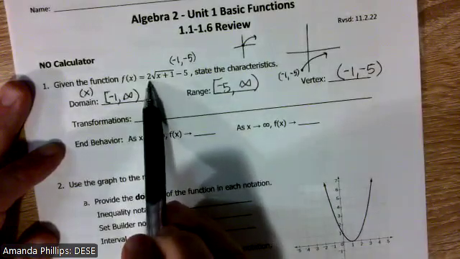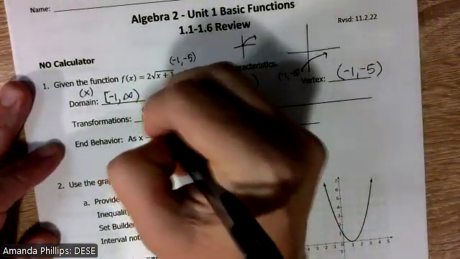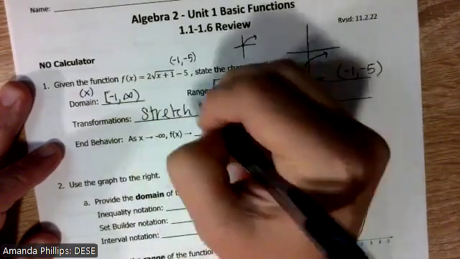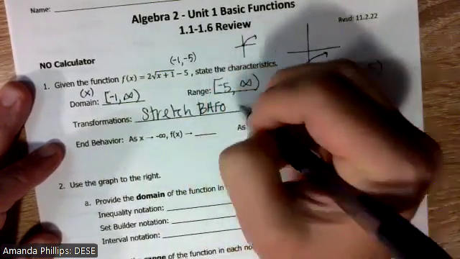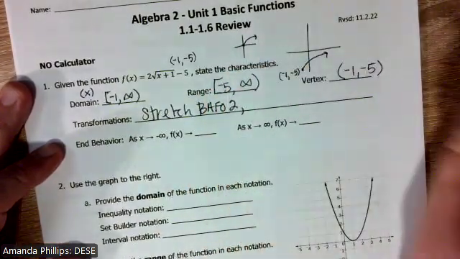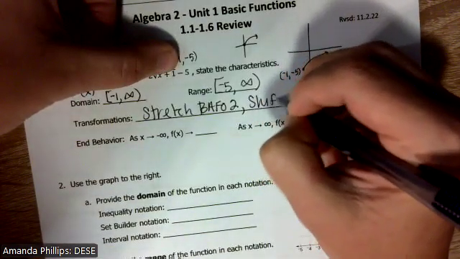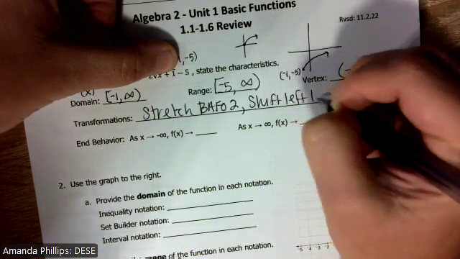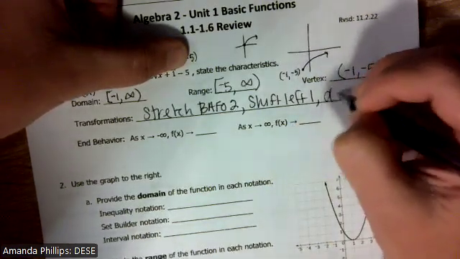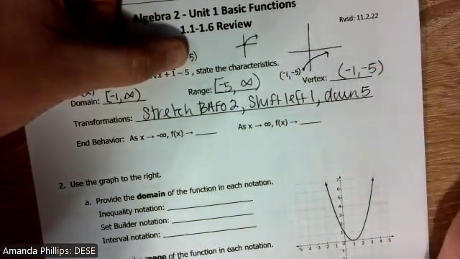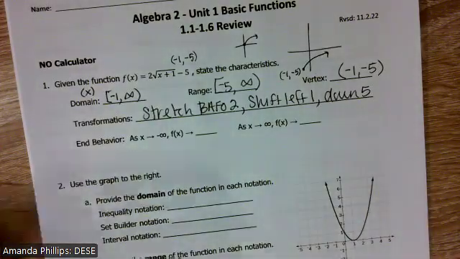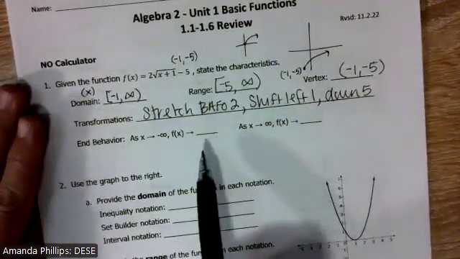And then let's list the transformations. Well, there's no negative, but there is a 2. So I know that it is a stretch because it's bigger than 1 and it's by a factor of 2. I also know that it has been shifted left 1 because H lies, and it has gone down 5 because K tells the truth. Okay, well, let's talk about its end behavior.